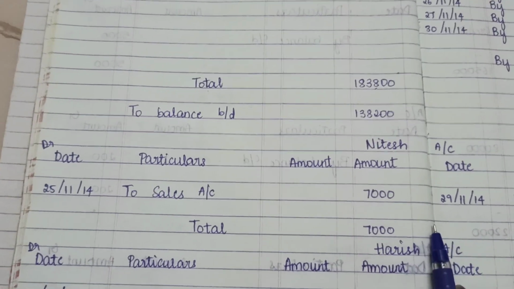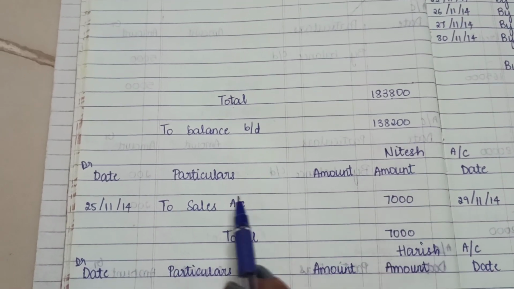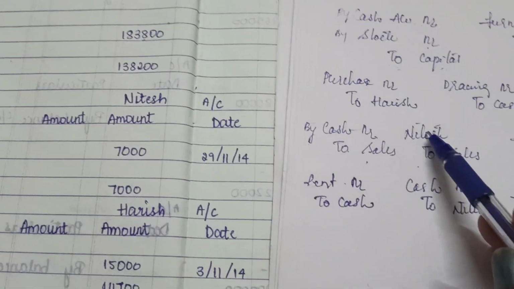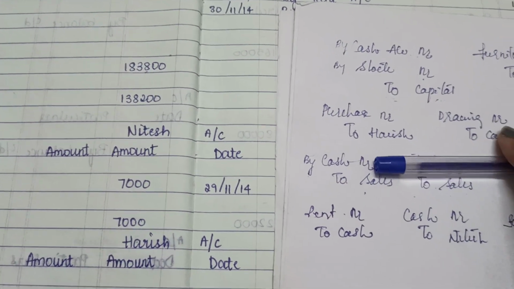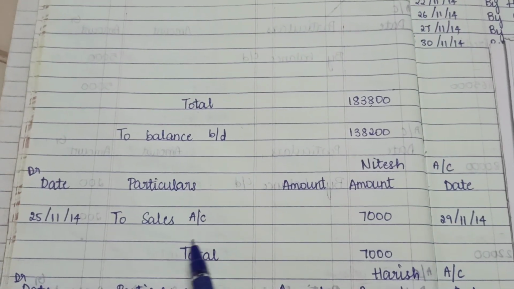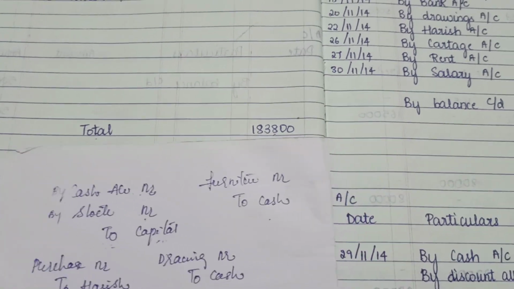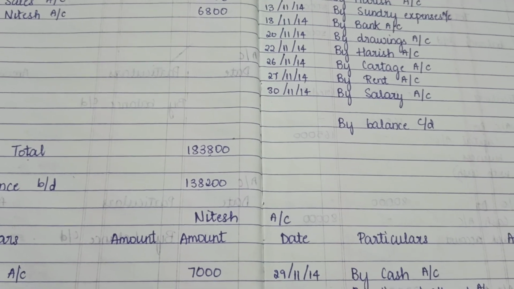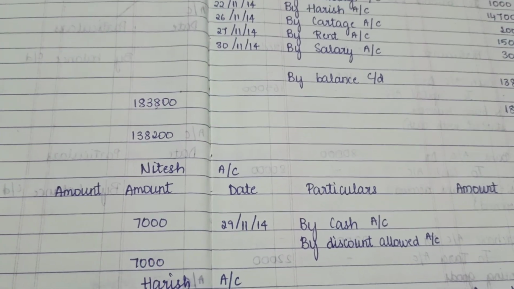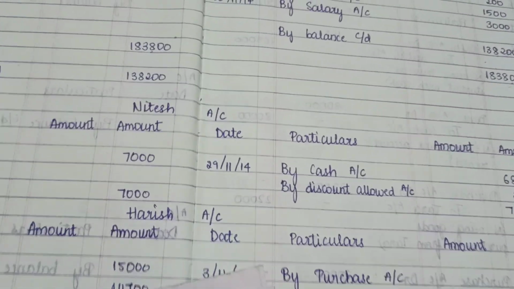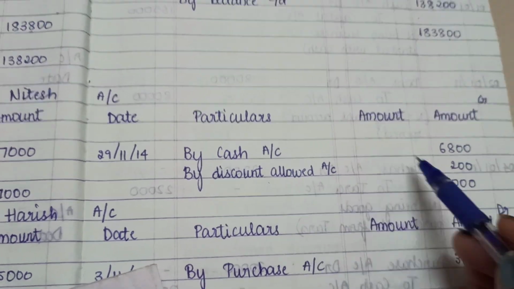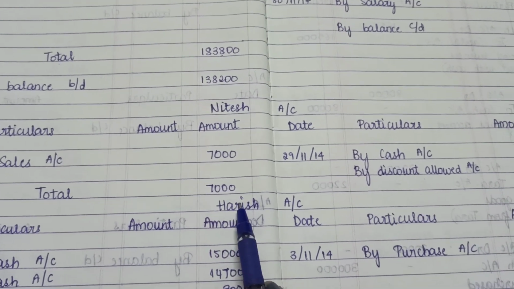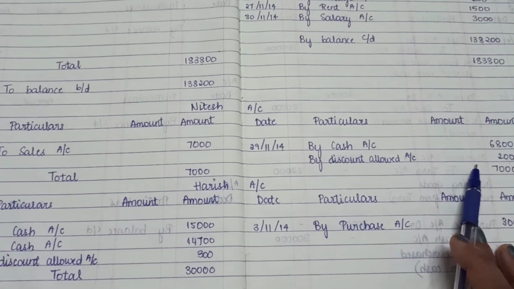Okay, next you have the Nitish account. There are 3 transactions. So Nitish account debit, to Sales account, right? If you close the Nitish here, the remaining is to Sales account. So we entered to Sales account, 7,000. On the 29th there is one transaction, right? Cash account debit, Discount allowed account debit, to Nitish. So if you close to Nitish, the remaining both you have here on the debit side. So if you enter here, both sides have the same amount, 7,000 and 7,000. So there is no balance carried down or brought down.